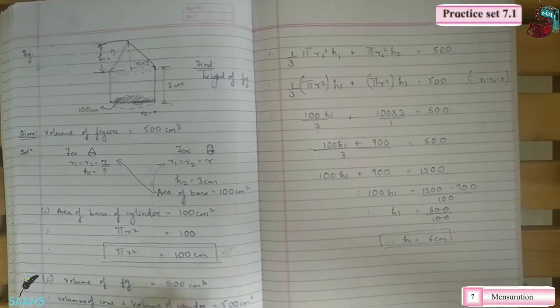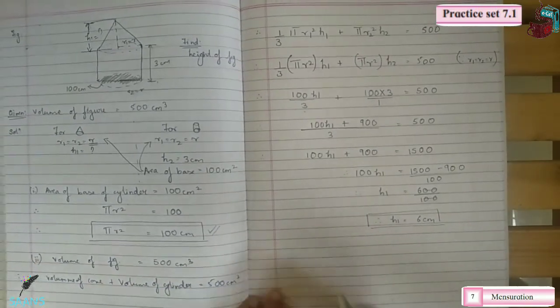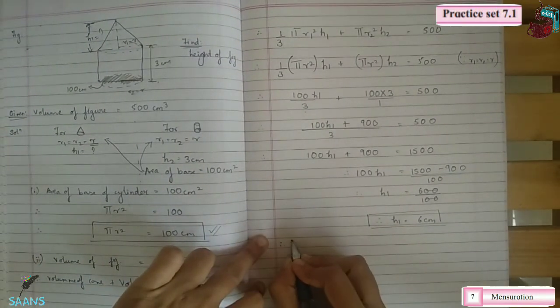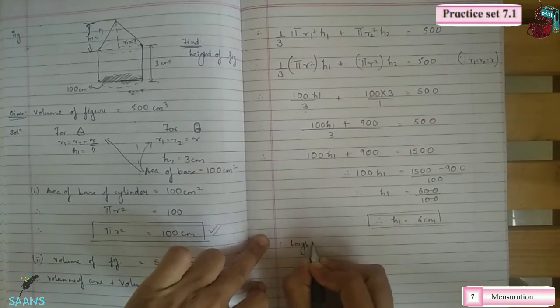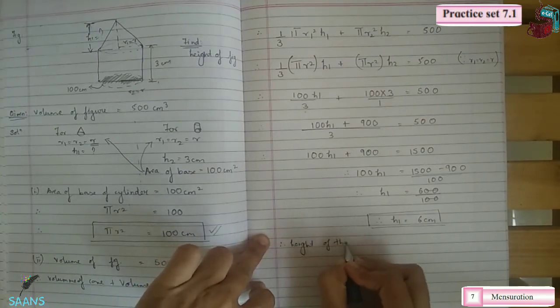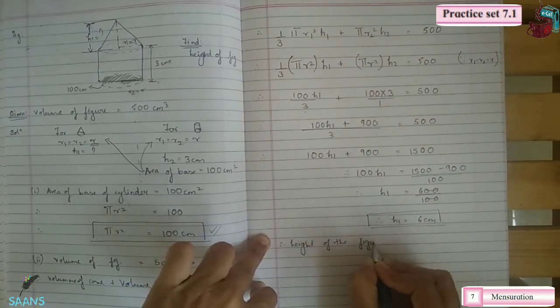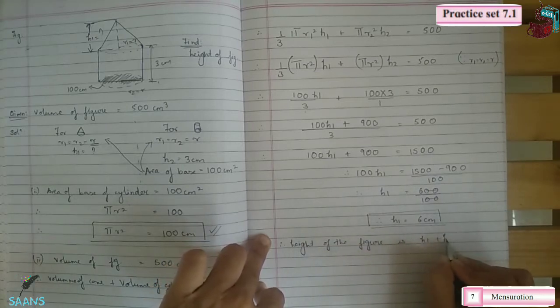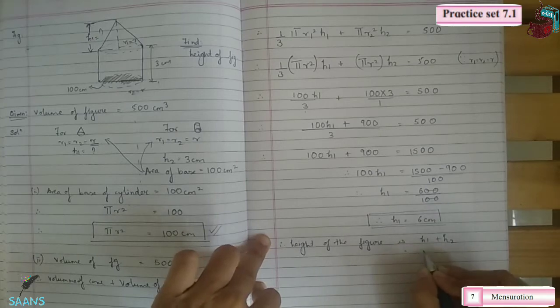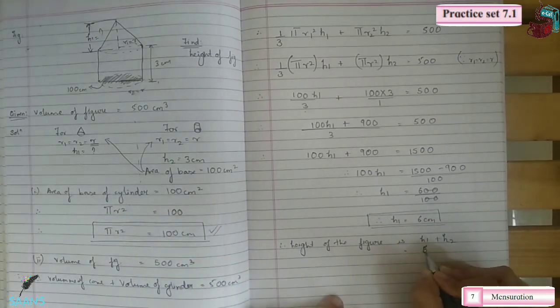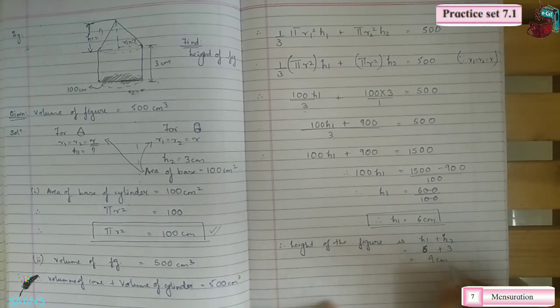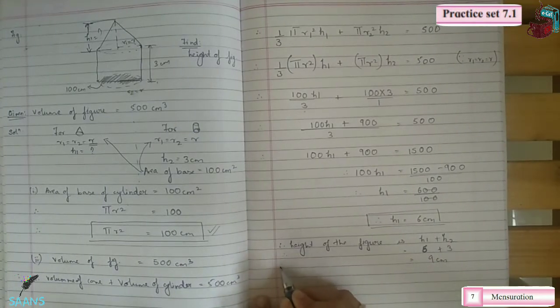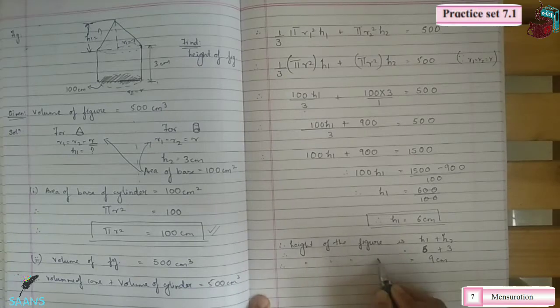Now, the sum doesn't get over here. You have to complete it. Therefore, height of the figure is h1 plus h2, that is equal to 6 centimeter plus 3, that is 9 centimeter. Height of the figure. This is your answer.